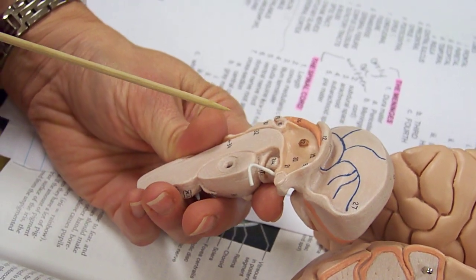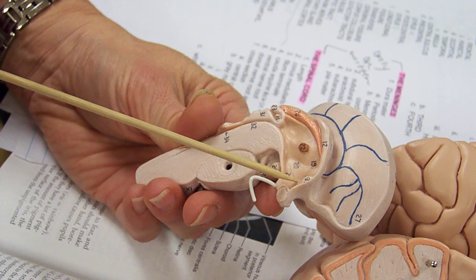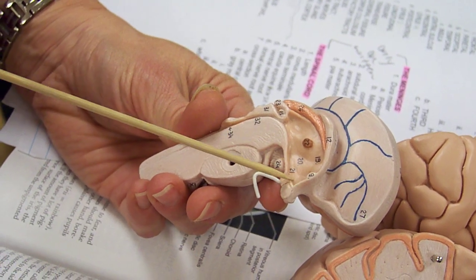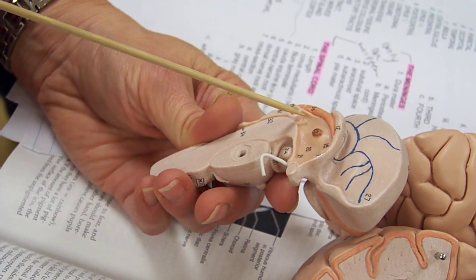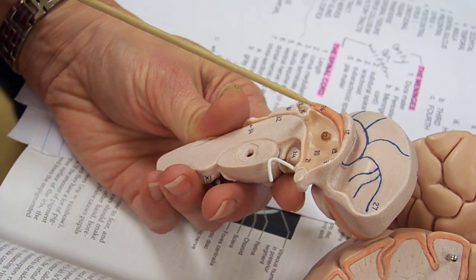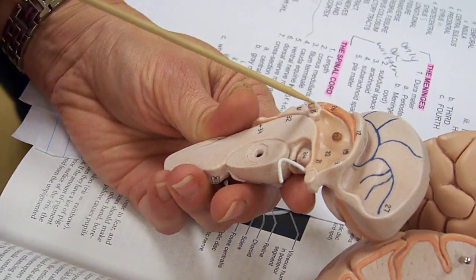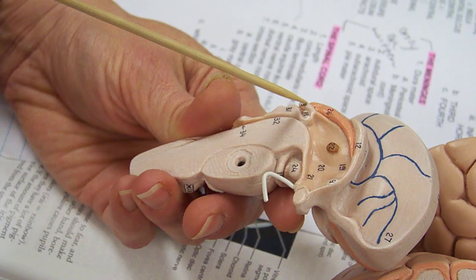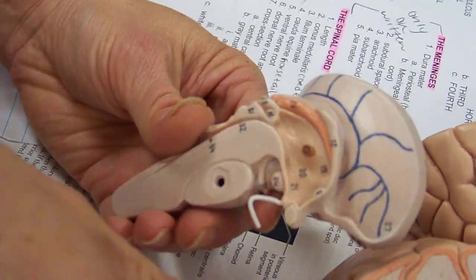And then the hypothalamus is down in this area here. And the epithalamus is way back in here. And the pineal gland comes off the epithalamus right in here. Okay, put it back together.